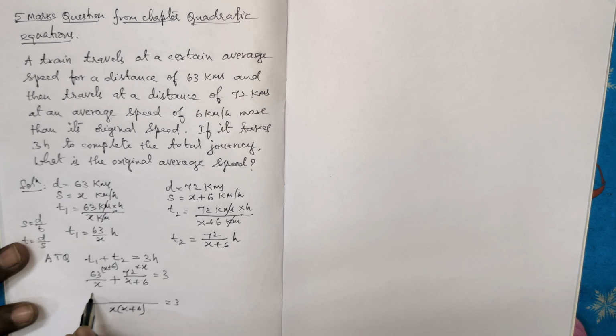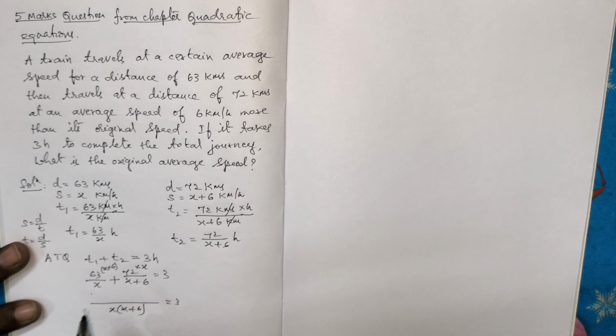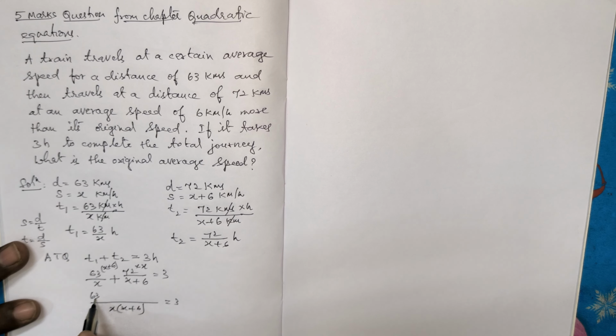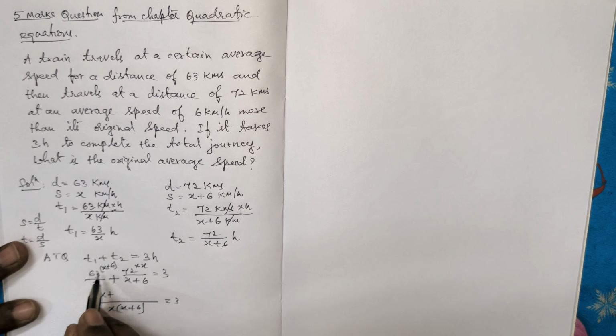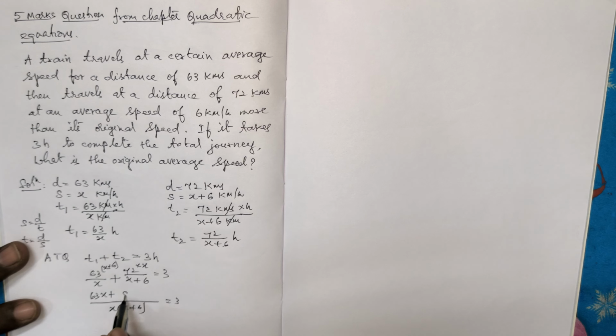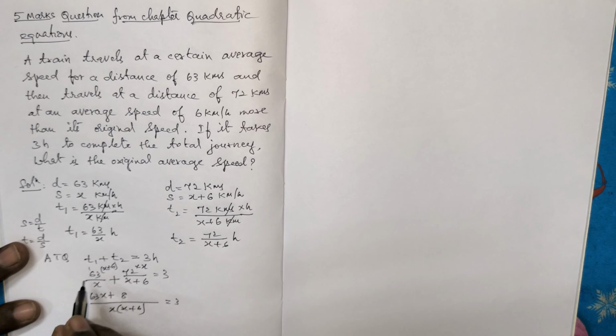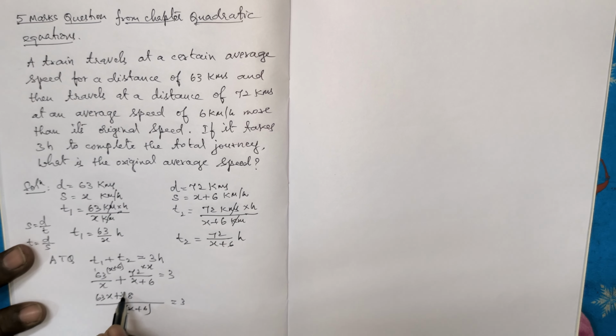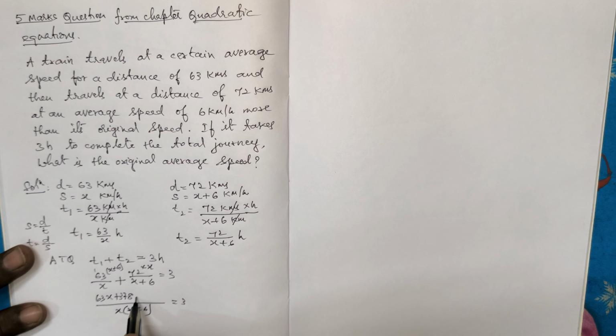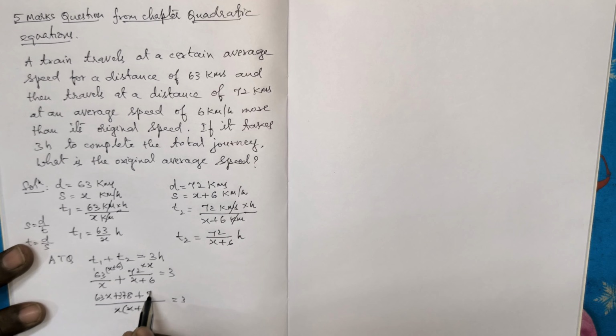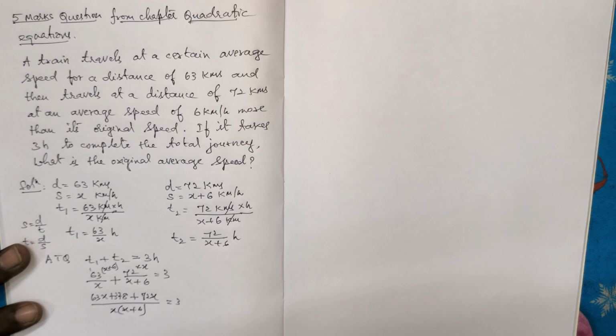So this is 63 into x plus 6. 63 into x is 63x, plus 63 into 6. 6 3s are 18, 1 carry. 6 6s are 36, plus 1 is 37. So 378, plus 72 into x is 72x.